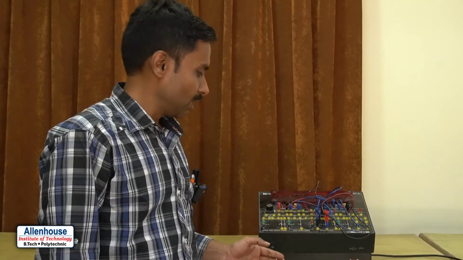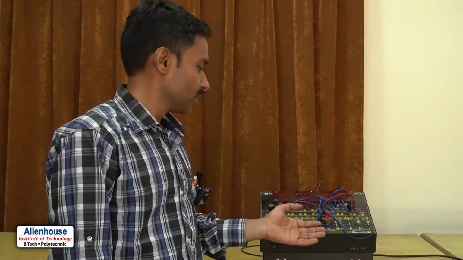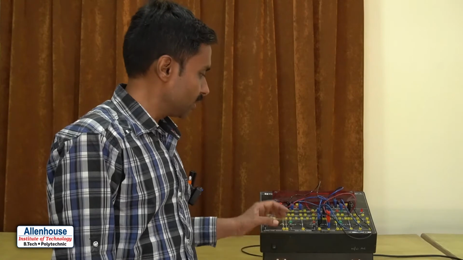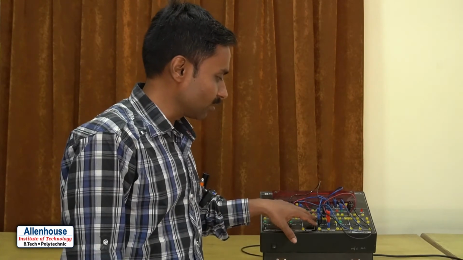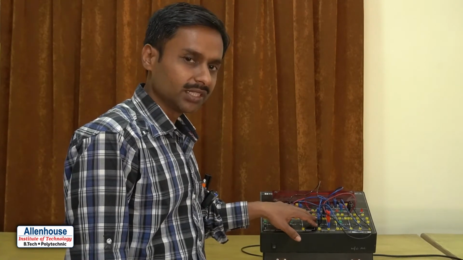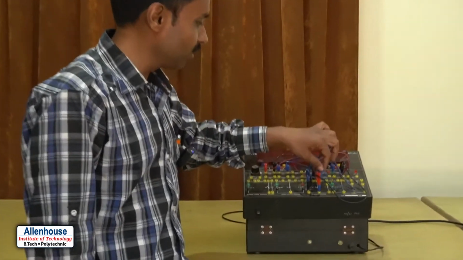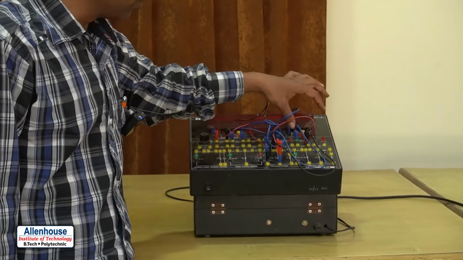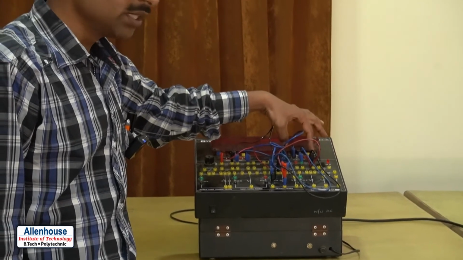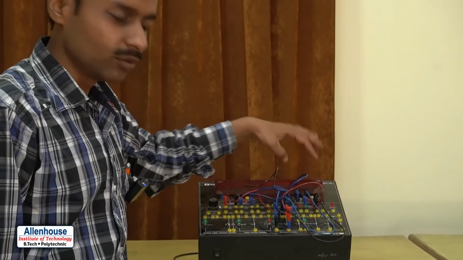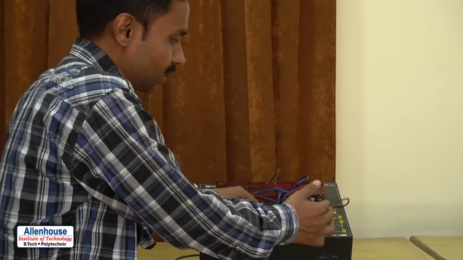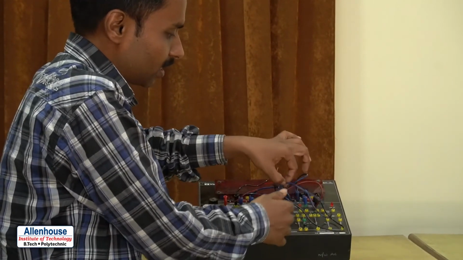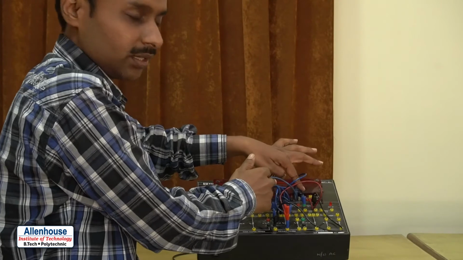Now we will perform the experiment on the experimental kit. Our experimental kit is the same as we used in the superposition theorem and Norton's theorem. In this kit we can see the 12 volt DC supply. We have connected it to the 12 volt DC given here, positive to positive terminal, negative to negative terminal. This black wire is connected to the negative terminal and this blue wire is connected to the positive terminal.